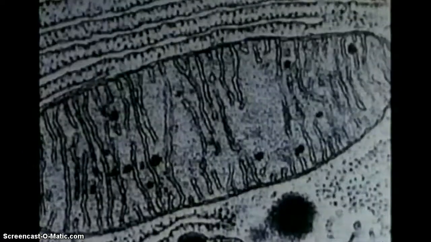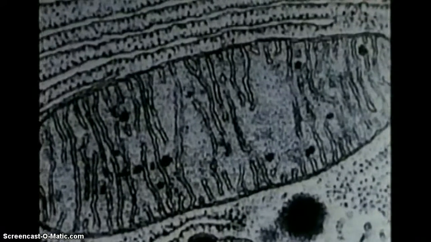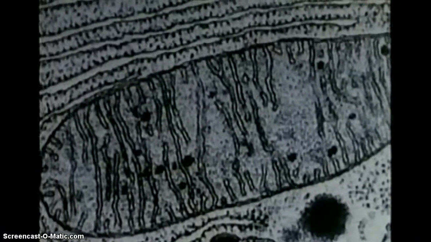Energy is required for making proteins and for all other cell activities. Rod-shaped mitochondria make up the cell's power plant. A typical human cell has 3,000 to 5,000 mitochondria. Mitochondria change the chemical energy stored in food molecules into compounds that are more convenient for the cell to use.